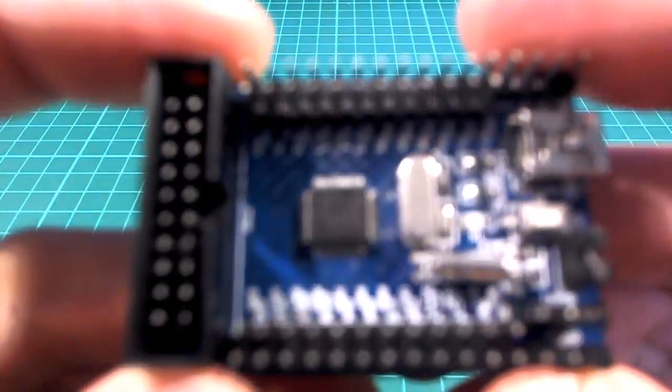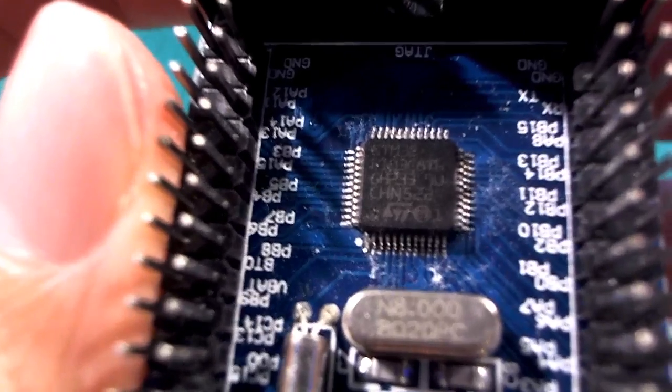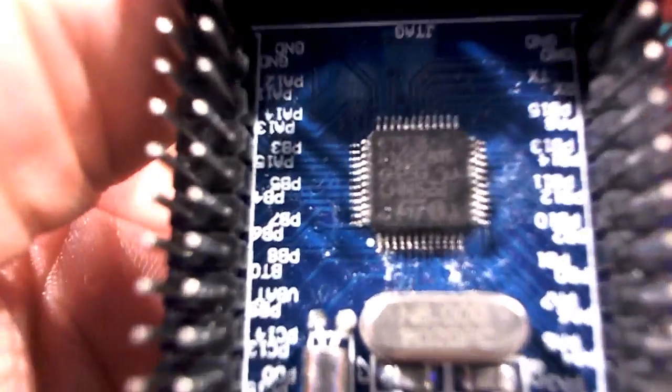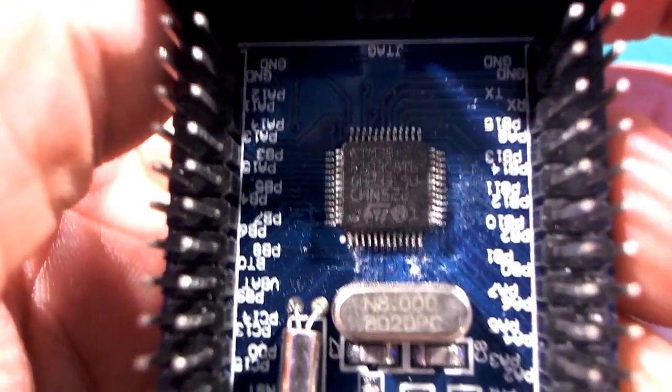So what is this? It's a 32-bit STM32 F1 chip. They seem to be commonly called F1, F3 and F4 and so on. And you can see on there, maybe, it is a F103C8T6.